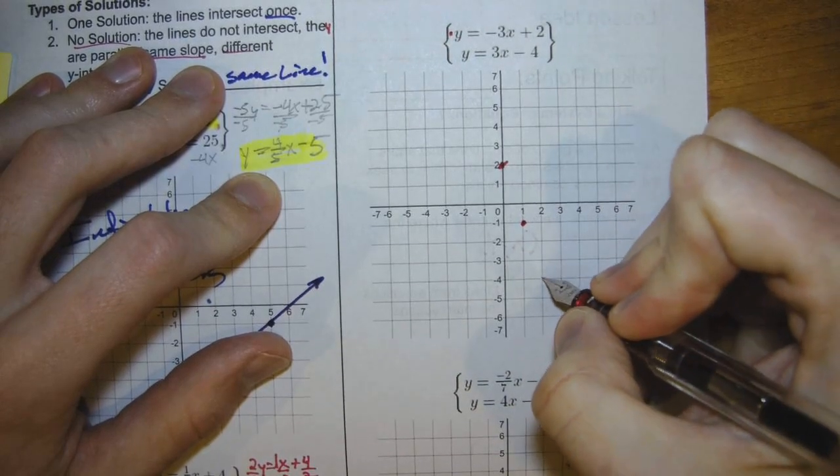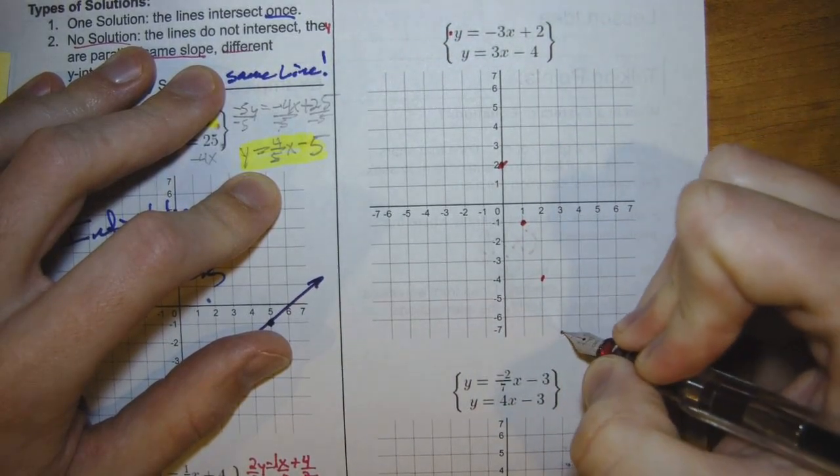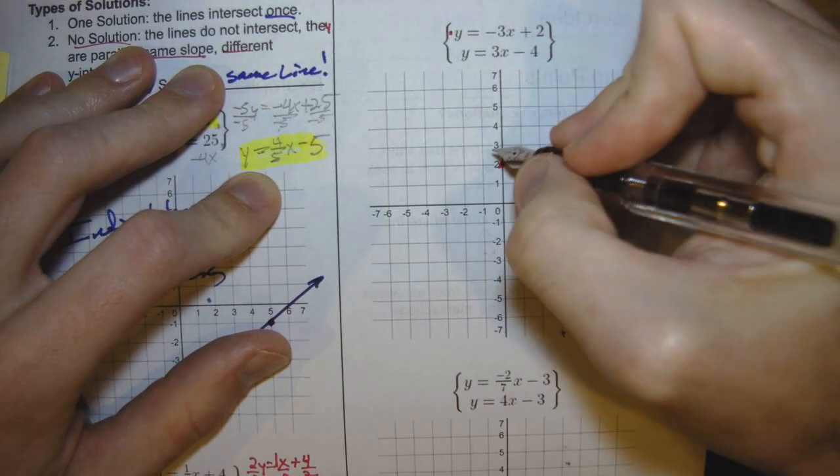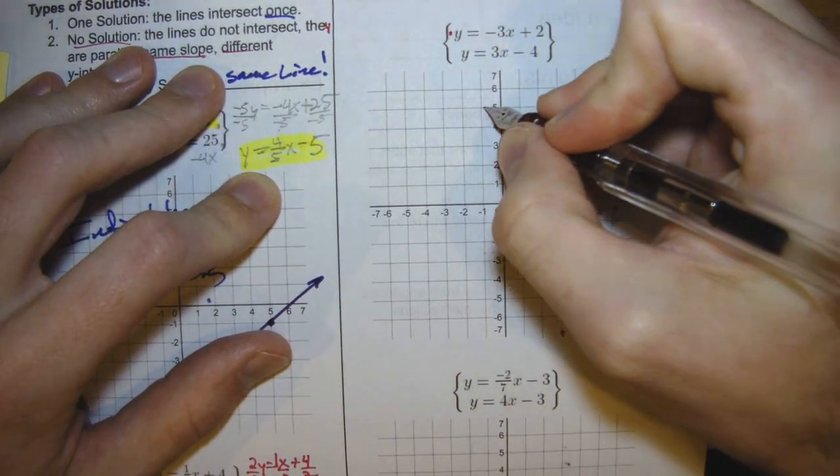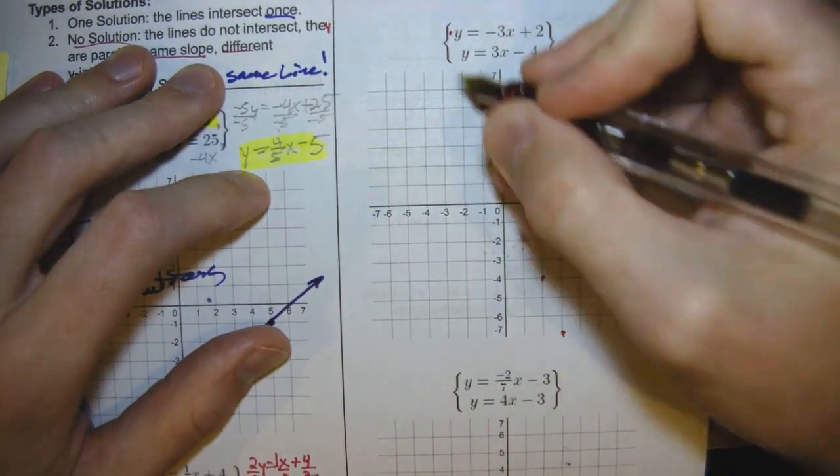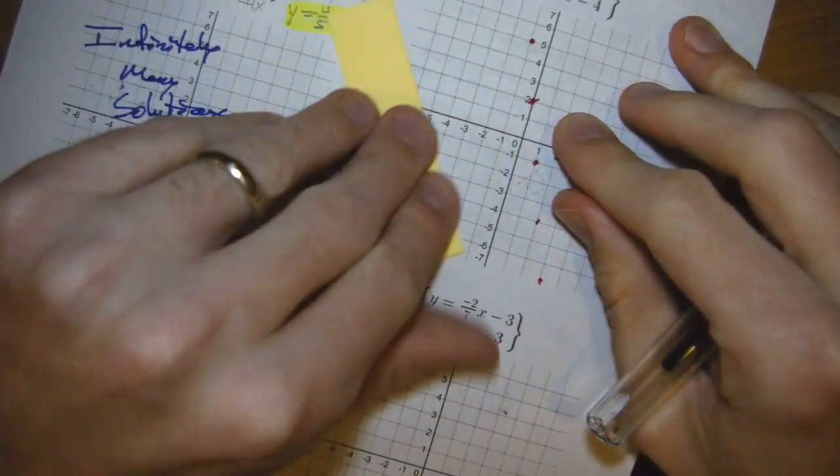Down 1, 2, 3, right 1. To go the opposite direction, we do the opposite. Up 3 this time and left 1. And we don't have any more to go, so we'll have to stop there. All right, let's draw it in.